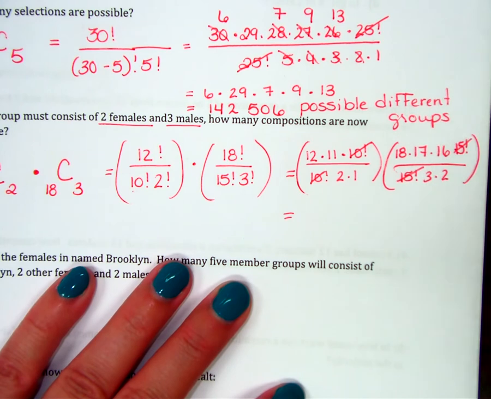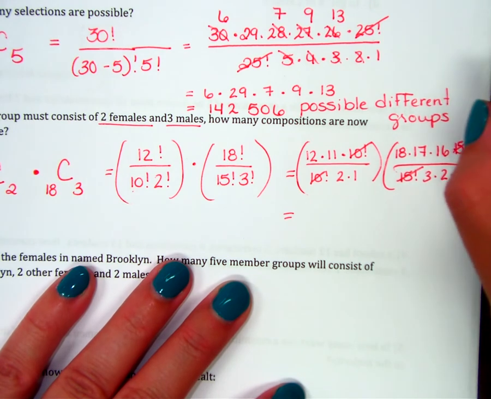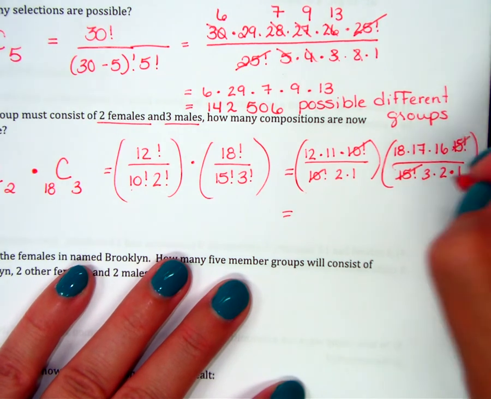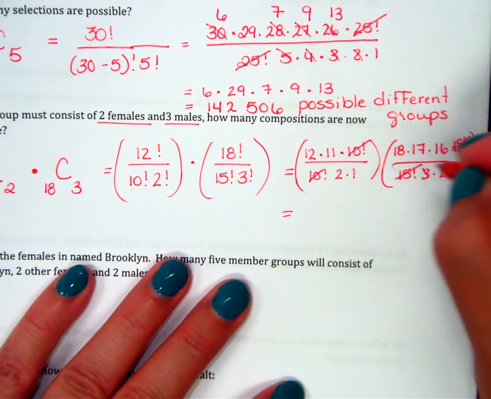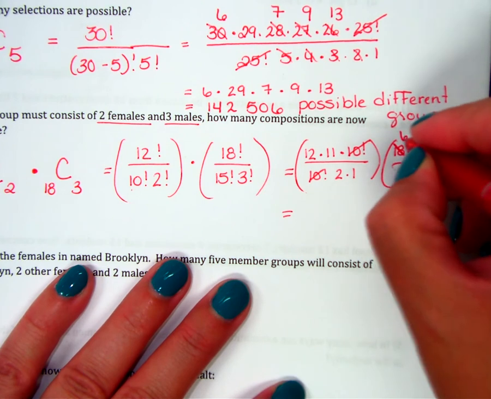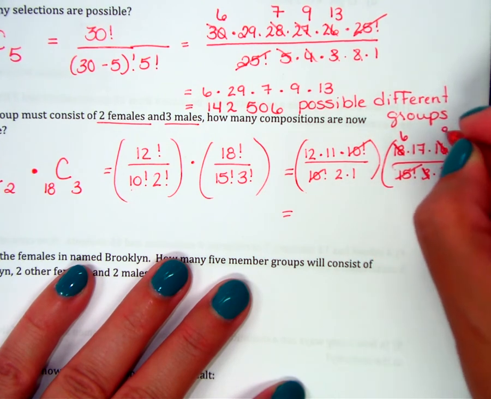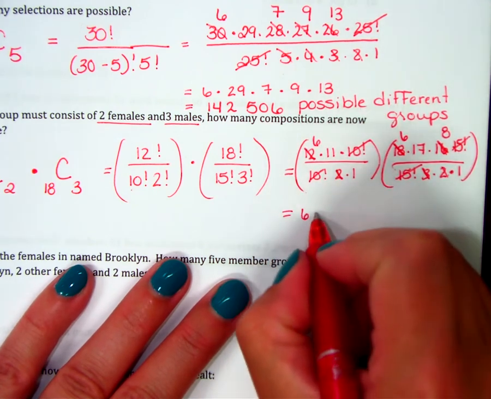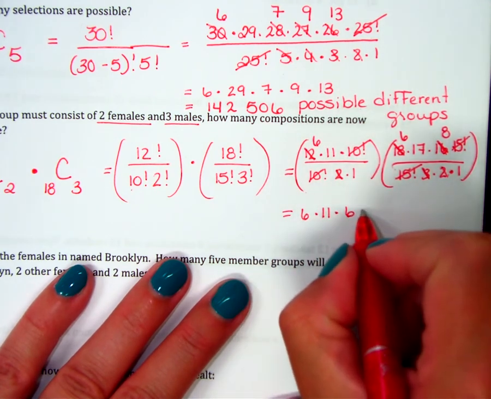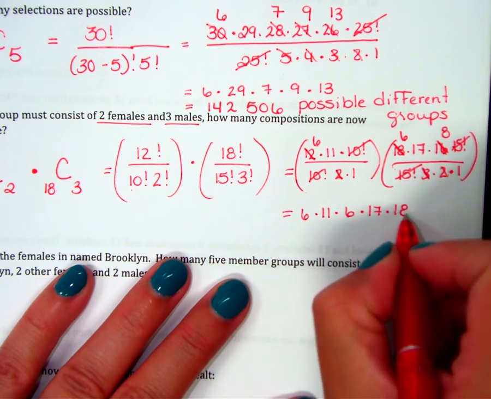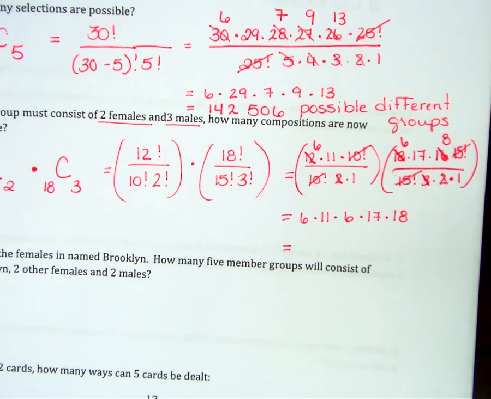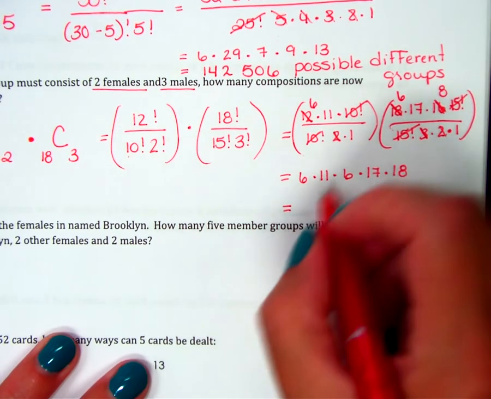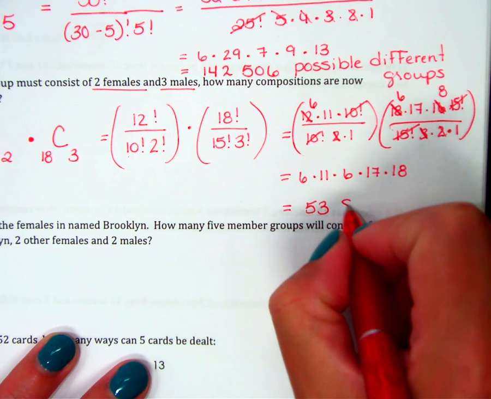Where's your 1 at? 3 times 2 times 4. Ooh, my sheet's loading. 53,856.